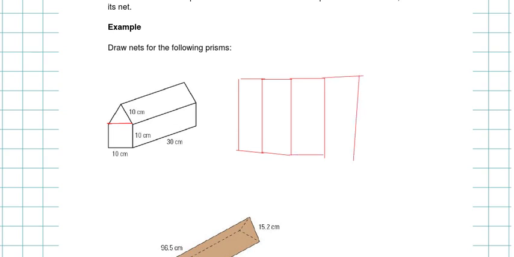They should be all equal and they should look like each other, okay? And then I have a pentagon.